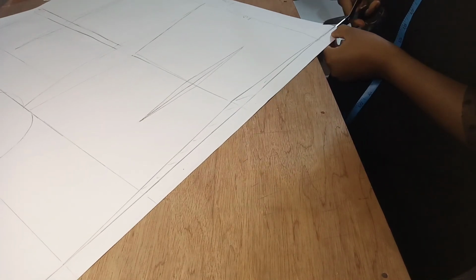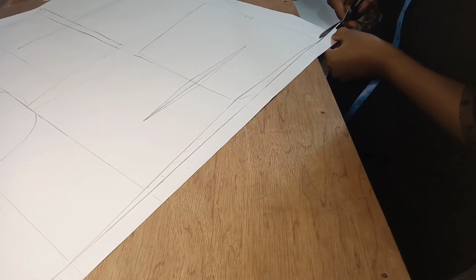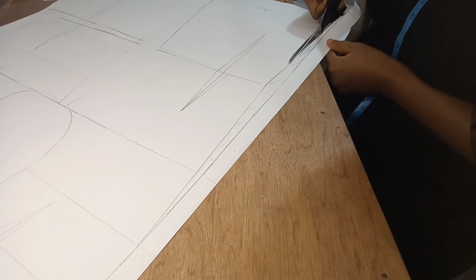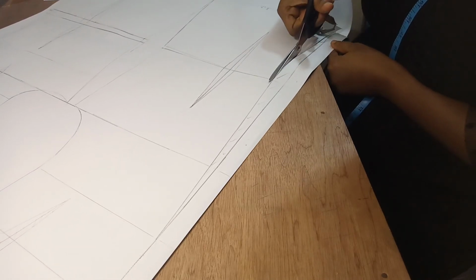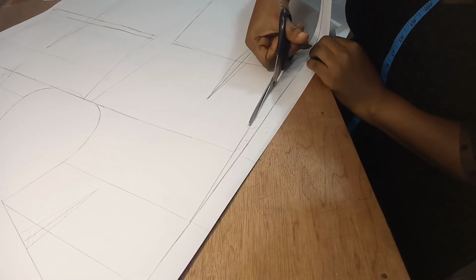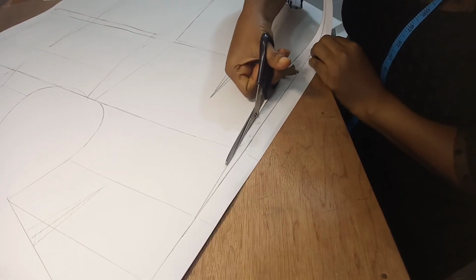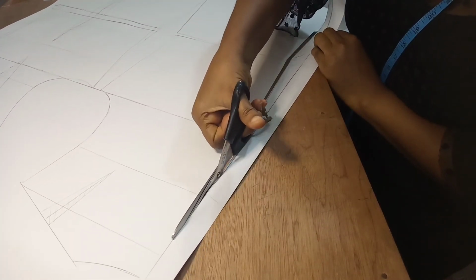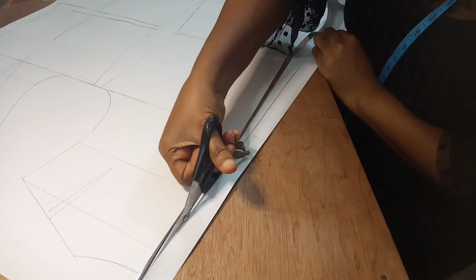So you come here, from here you cut, from the slanted CV, so your neck points.